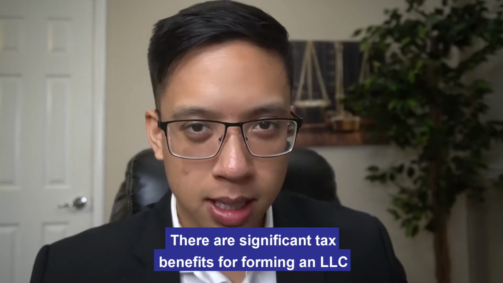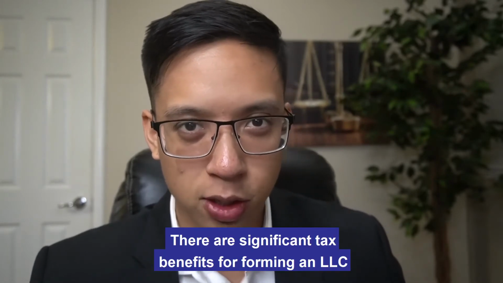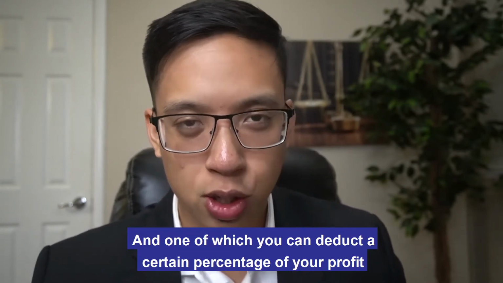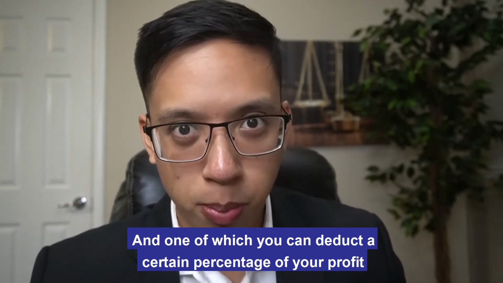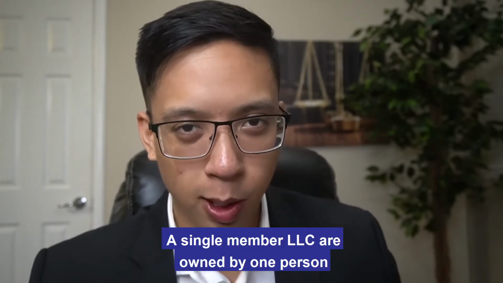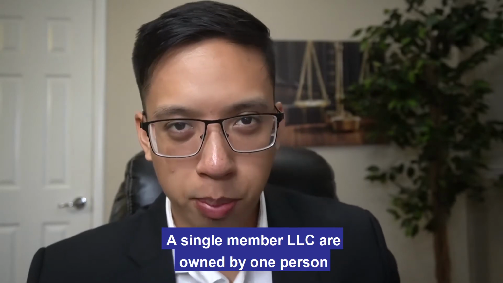There are significant tax benefits for forming an LLC. There are many benefits to being taxed as a business, and one of which is that you can deduct a certain percentage of your profit from your business on your personal tax return. That's a huge benefit. A single member LLC is owned by one person.